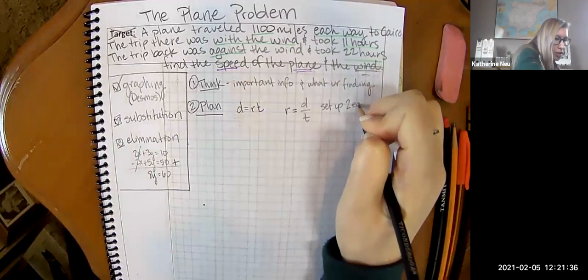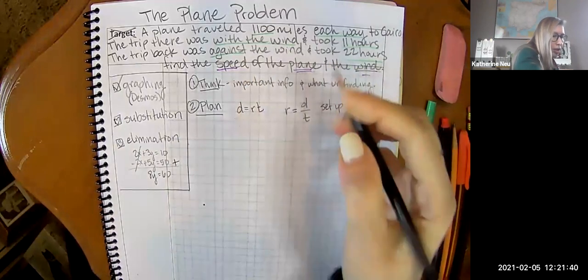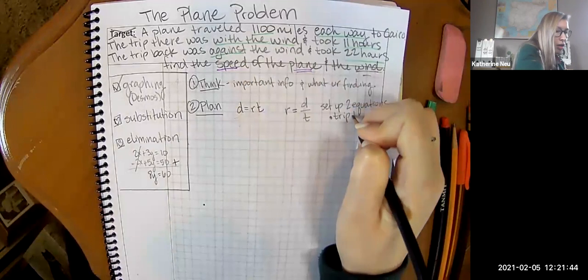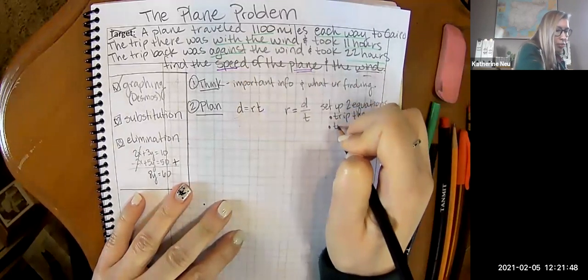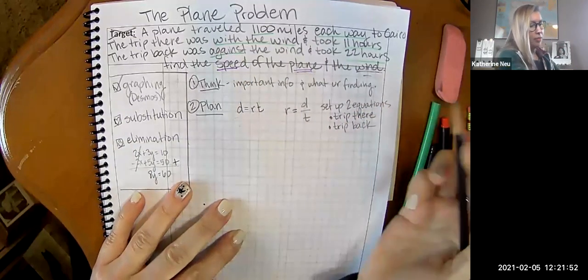I'm going to set up two equations. One of them is going to be the trip there, and the other one's going to be the trip back. I also want to define my variables.